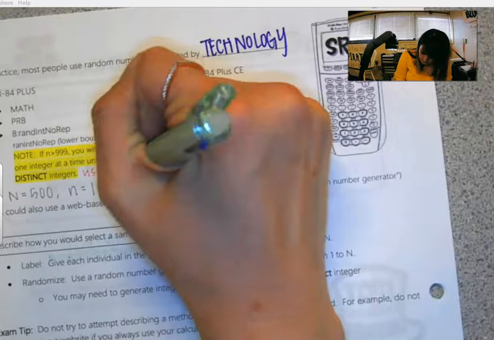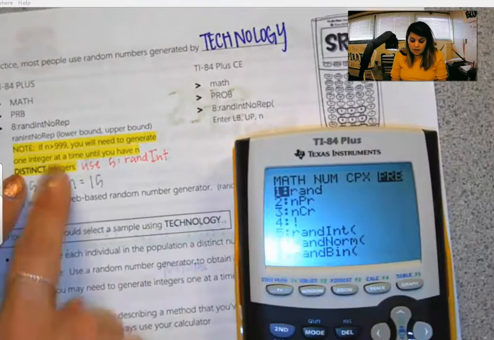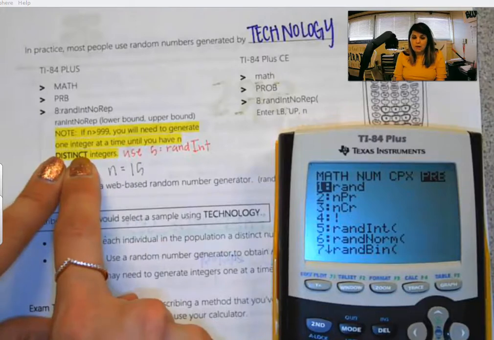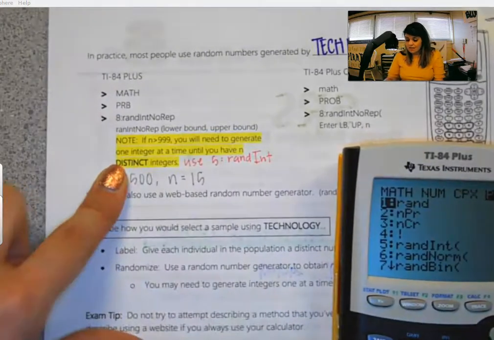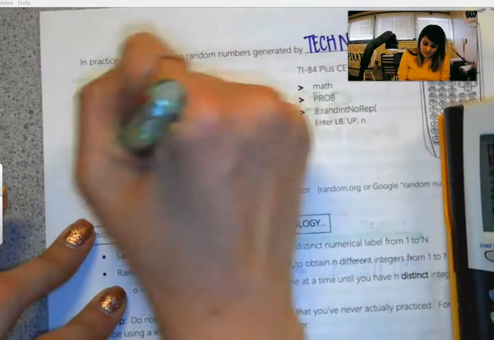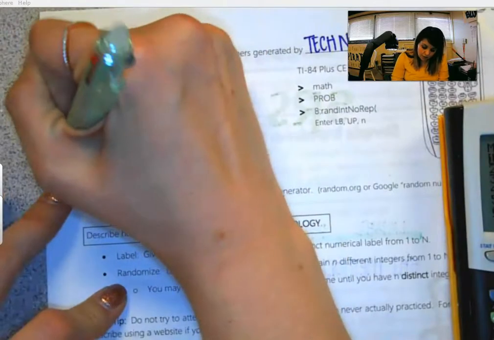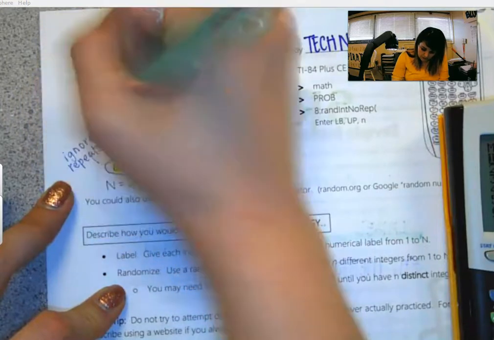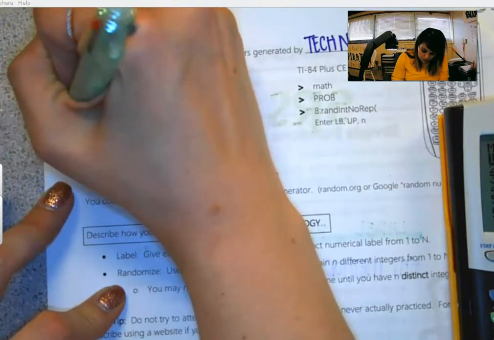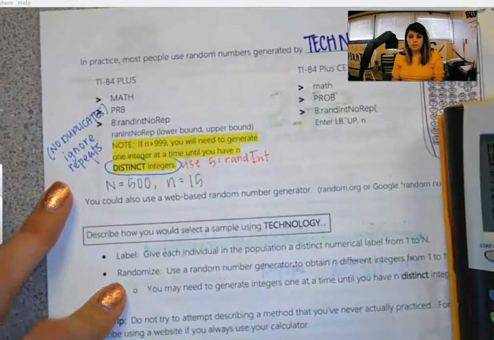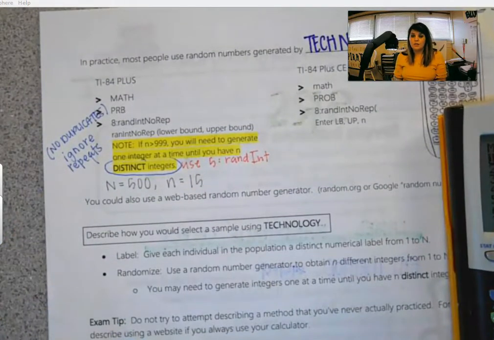It's just random integer. Now notice it says you have to hit enter until you have 15, and they must be distinct. So what this means is that you have to ignore repeats. If they're distinct integers, that means you have no duplicates. Ignore repeats. You can have no duplicates. So distinct means no duplicates.